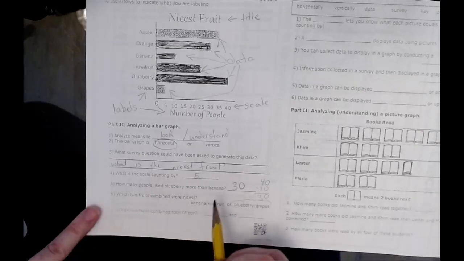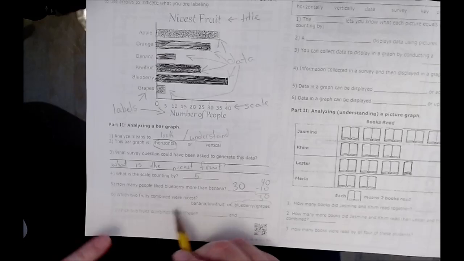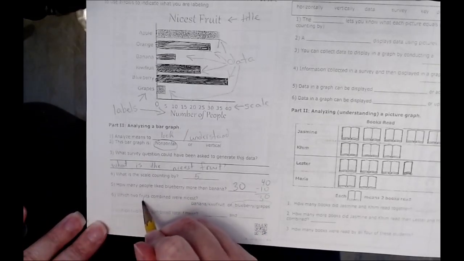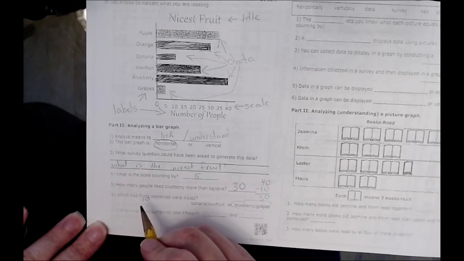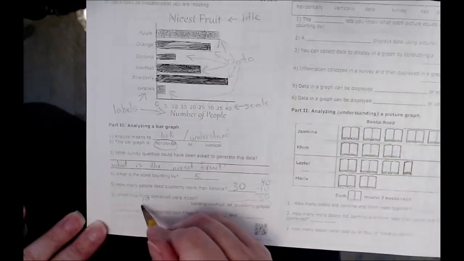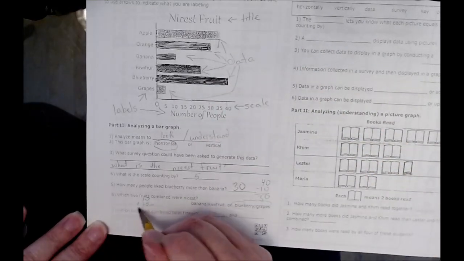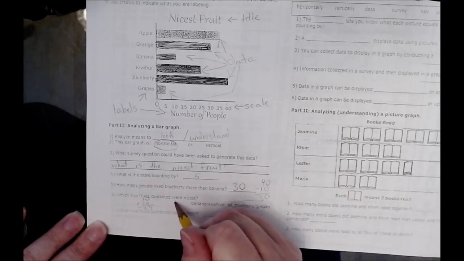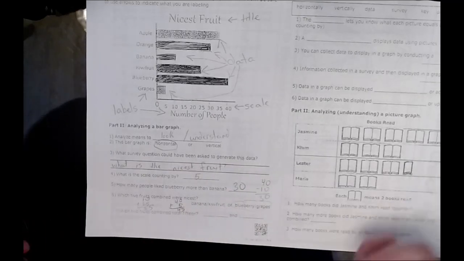Again, on the side, it would be great if they could do a little equation to show, oh, banana and kiwi, that is 10, and then kiwi was 25, so 10 plus 25 is 35, whereas blueberry had 40, grapes had 5, which is 45, and 45 is bigger than 35.